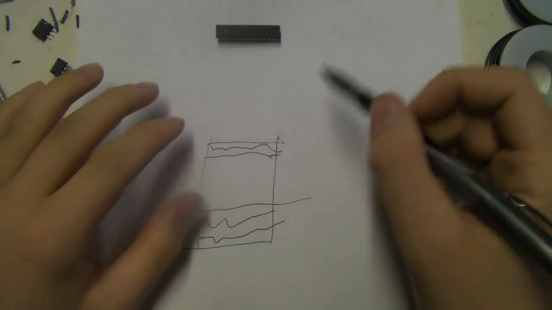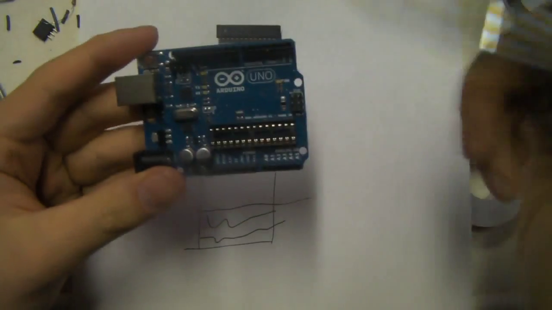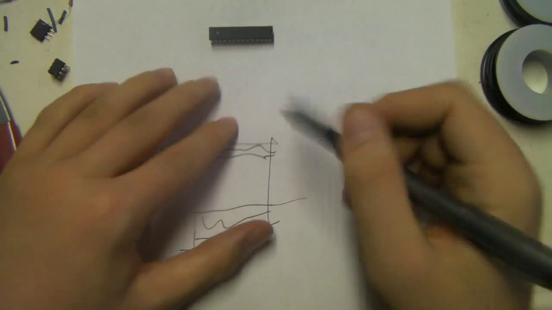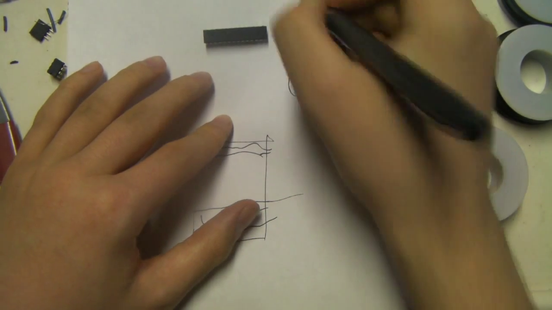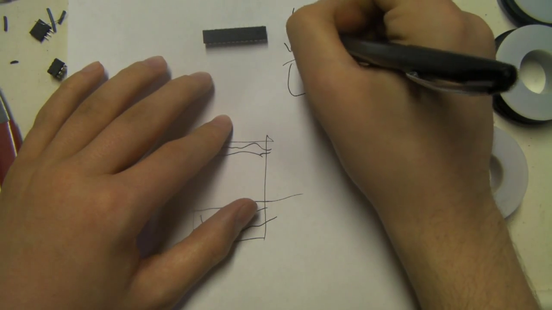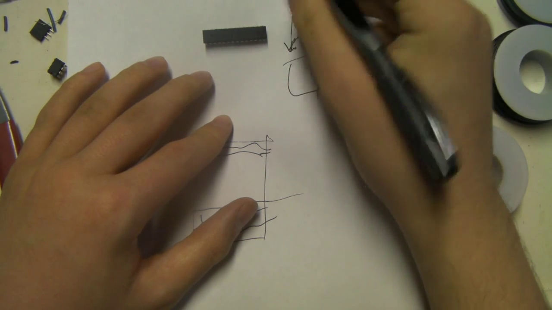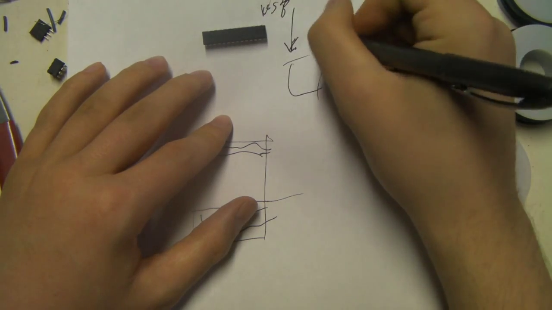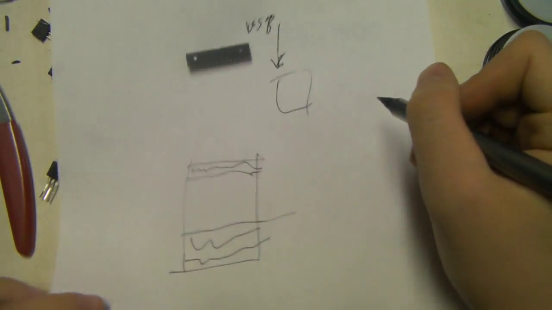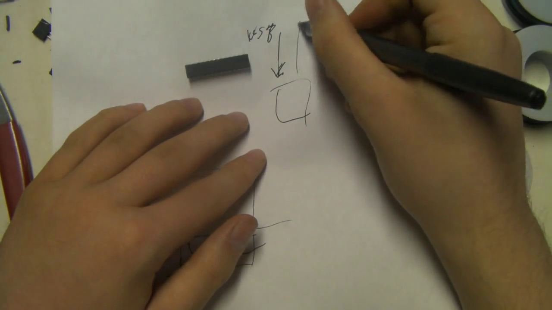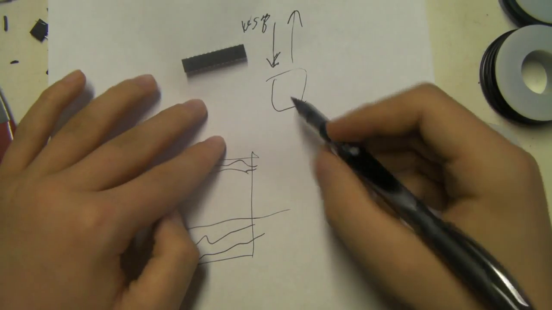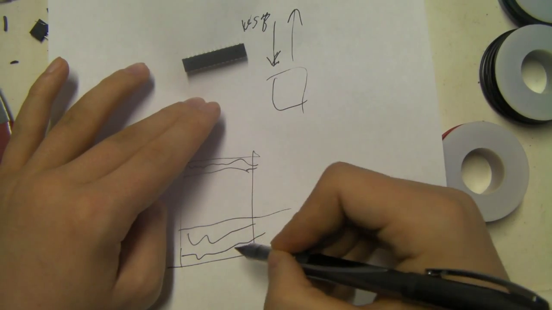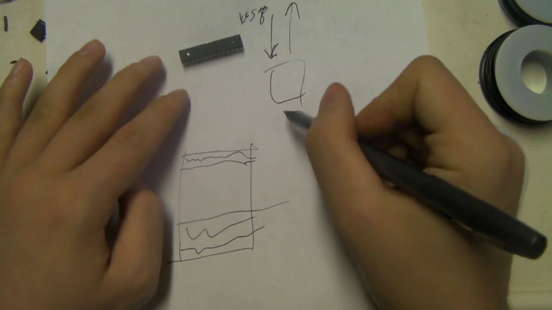So what actually happens is you have the Atmega 16U2, which will take data in from your computer via USB, and convert it into something that the Atmega chip down here can actually read.